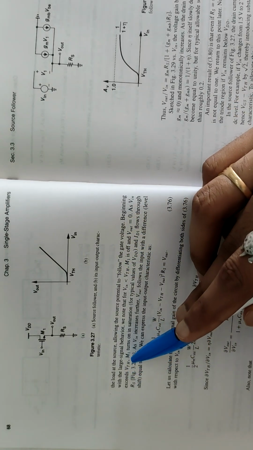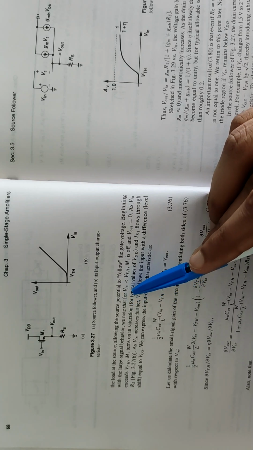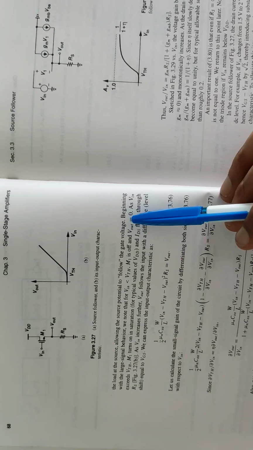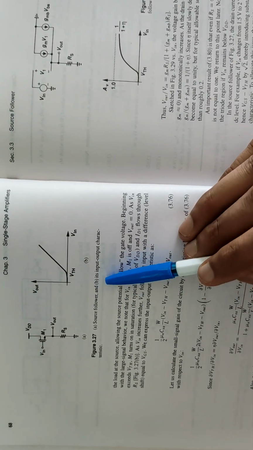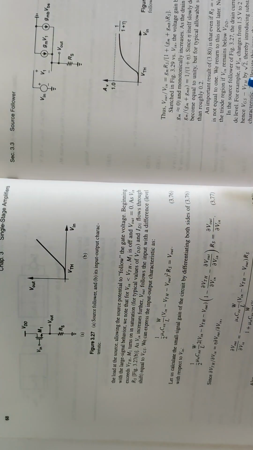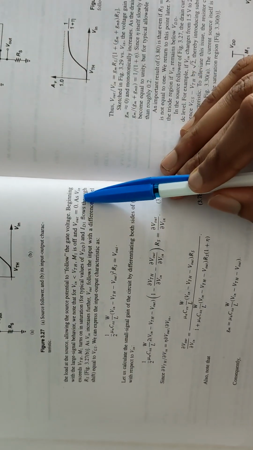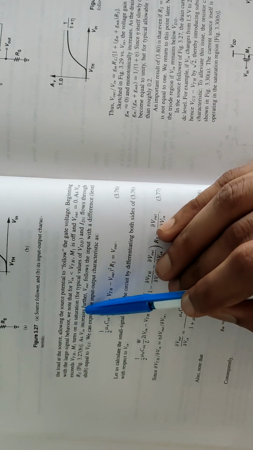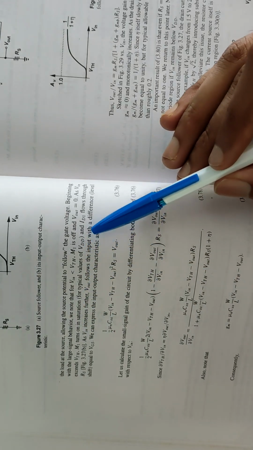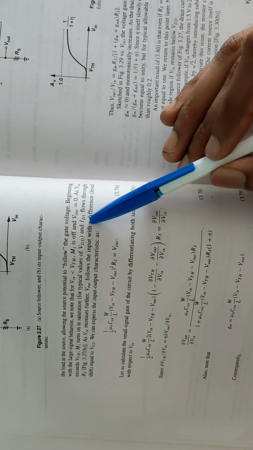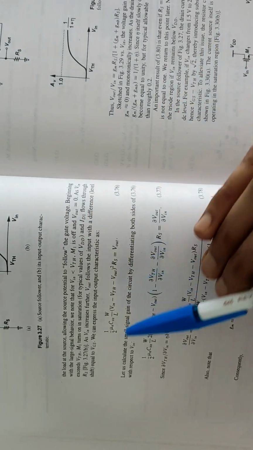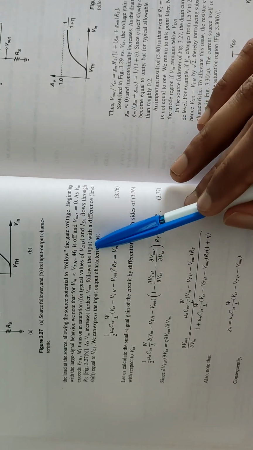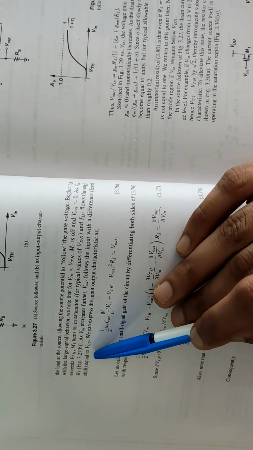Beginning with the large signal behavior, we note that for Vin less than VTH, M1 is off and Vout is equal to 0. Here you can see figure A, the source follower, and B, its input-output characteristic. As Vin exceeds VTH, M1 turns on in saturation for typical values of VDD, and ID1 flows through RS. Figure B: as Vin increases further, Vout follows the input with a level shift equal to VGS.